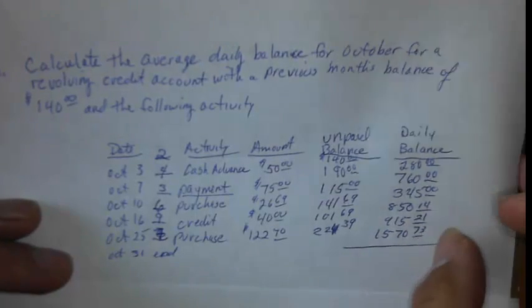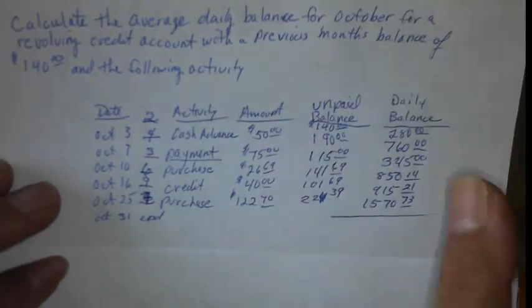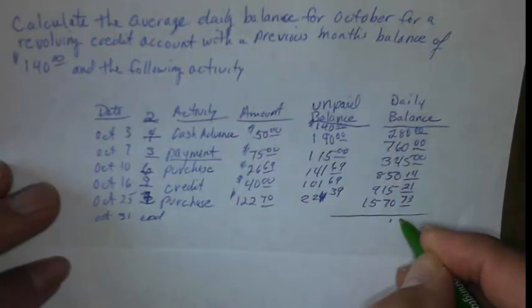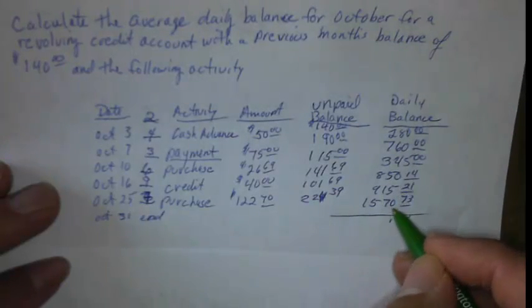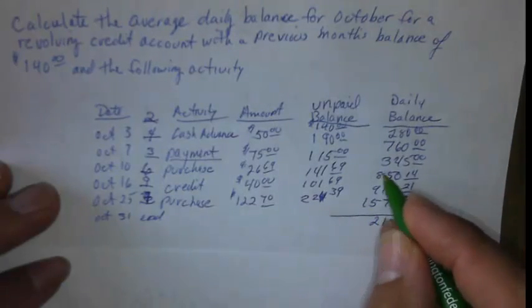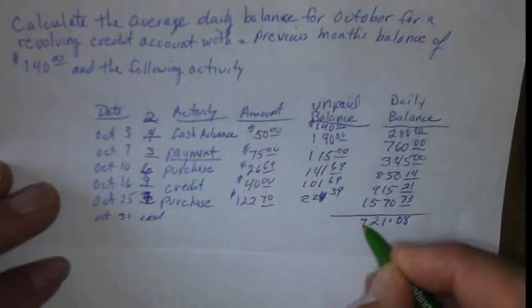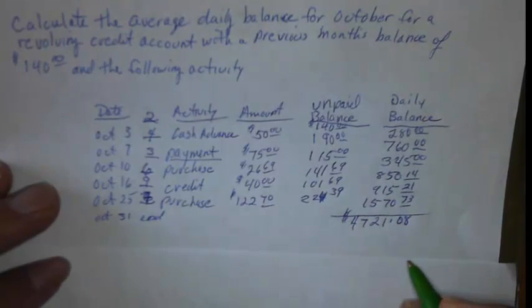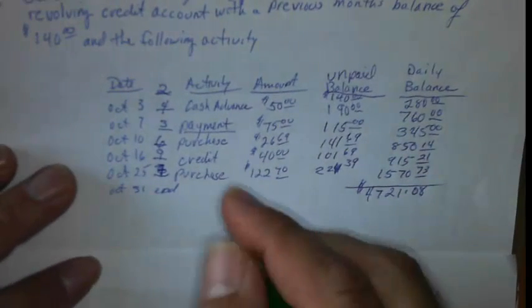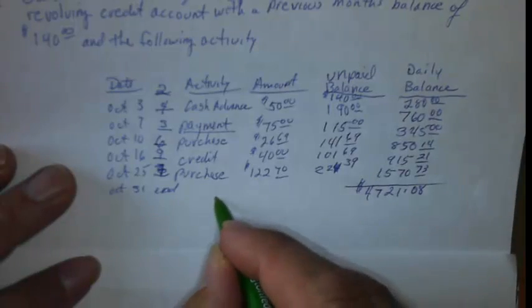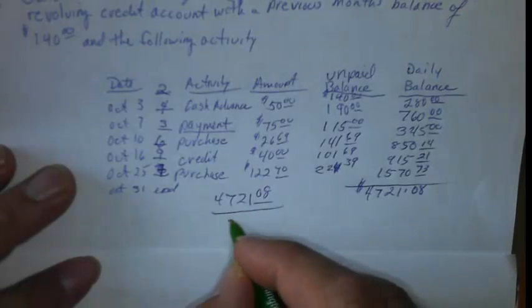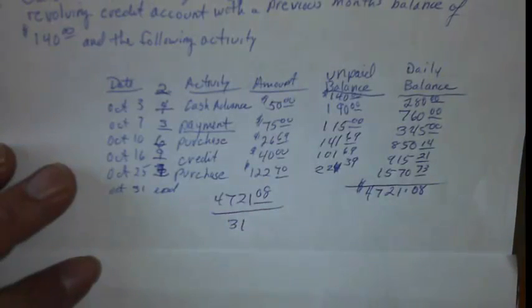And now we're going to total all those up. And again, this is going to be a calculator page. You just simply add these all up. When we get all done, we're going to get 1274. Okay? So now we have that number. In order to get your average daily balance, then you're going to take that number and you're going to divide by 31, because that's the number of days in the month.